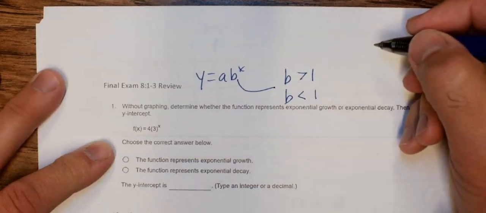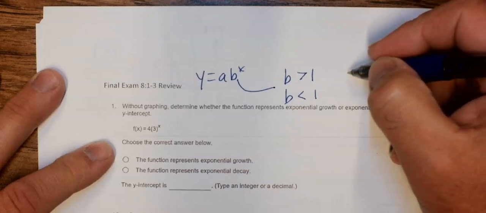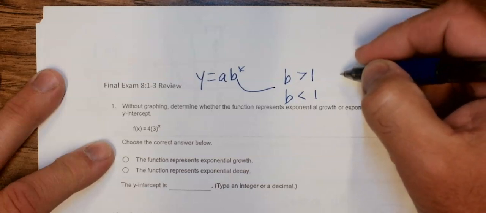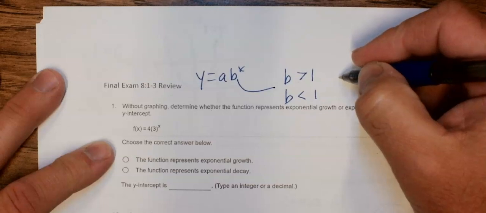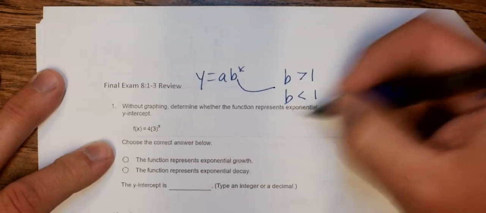Several of you should be taking notes and being with me here. If I didn't talk to you, then you're taking this test. Nobody knows which one of these is growth?